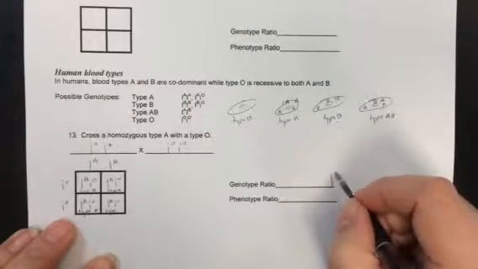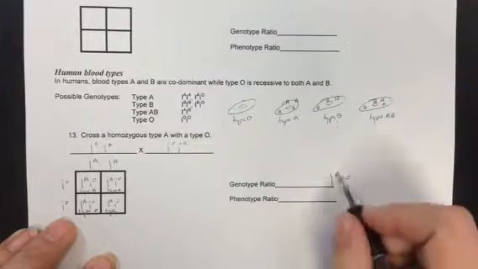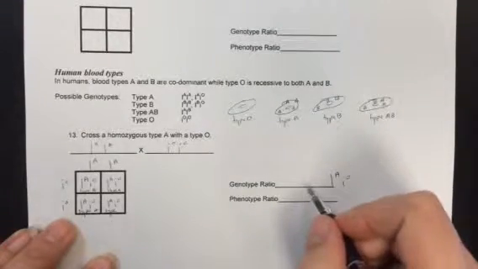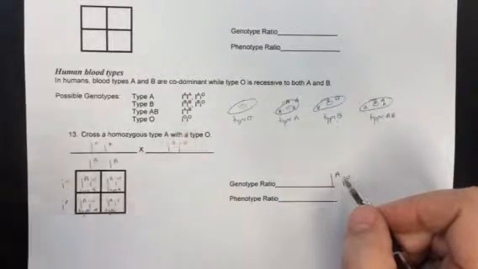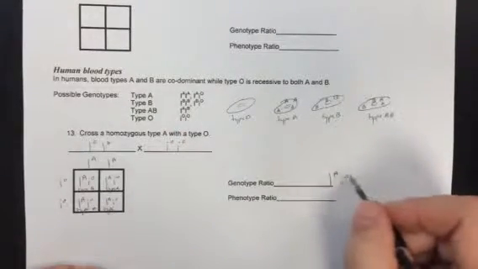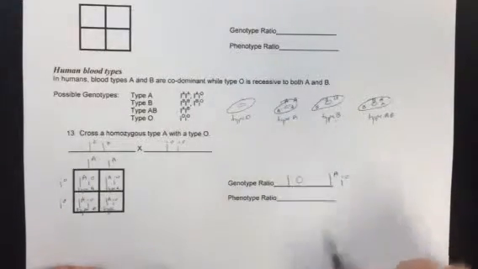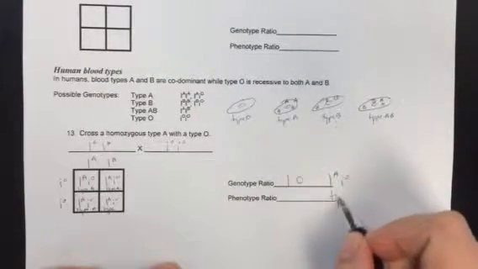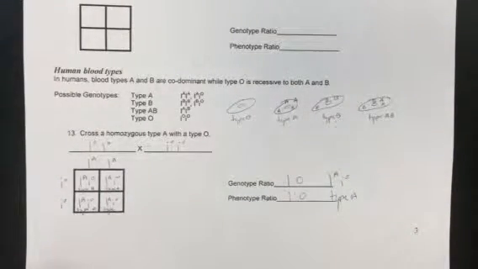So in this case, the only genotype we can have is the type A, the IA with the O, which means that if you're the offspring and mom's type A and dad's type O, in this case, you are definitely a carrier of both the A and the O blood types. So this is a 1-to-0 ratio, and type A, again, would be 1-to-0.